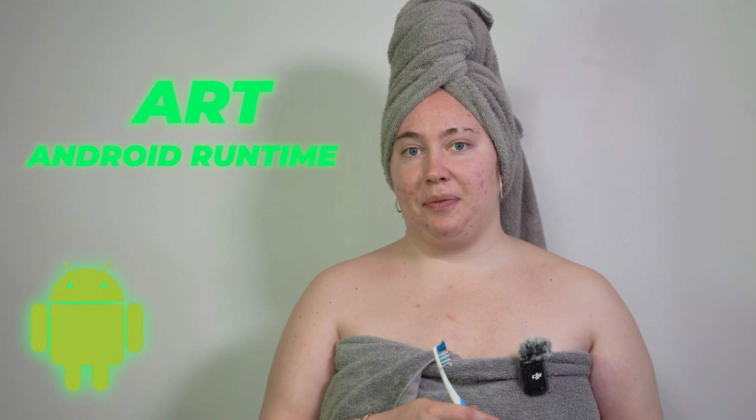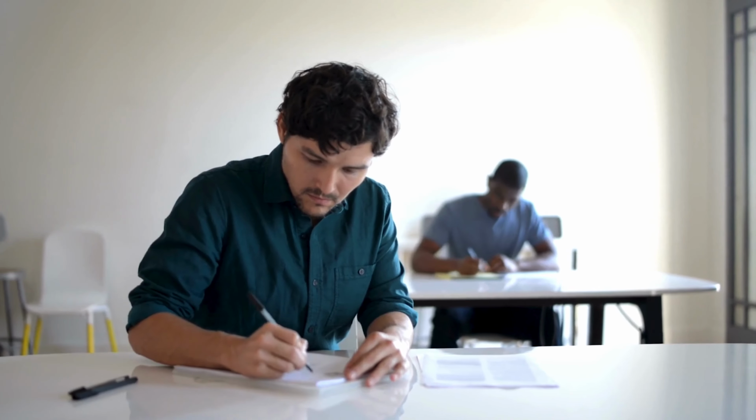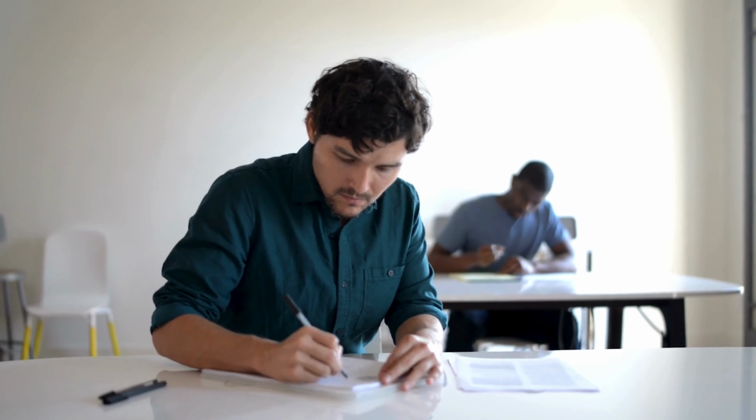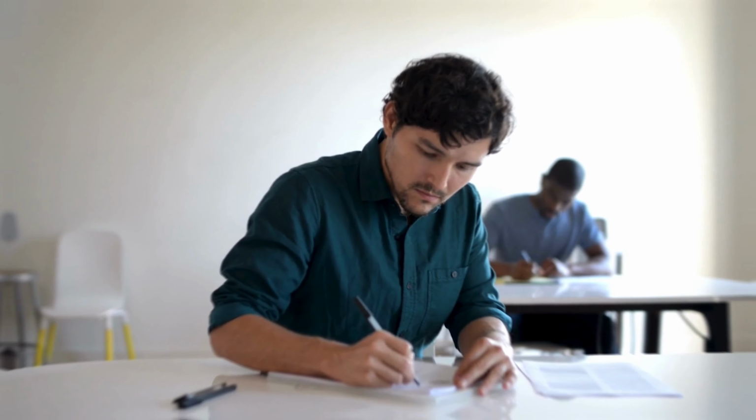Google realized this was inefficient and decided to create a better way to run apps. ART, the student who studies before the exam: ahead-of-time compilation. Then came ART, Android Runtime, which replaced Dalvik. ART studies for the test in advance instead of waiting until the last minute. This student reviews all their notes the night before, so when the test starts, they can answer everything instantly. This is called ahead-of-time compilation.